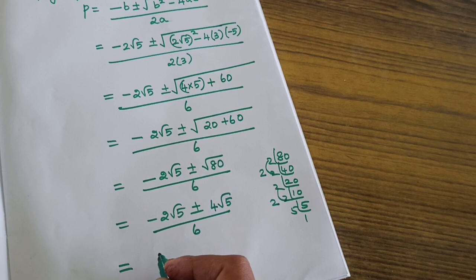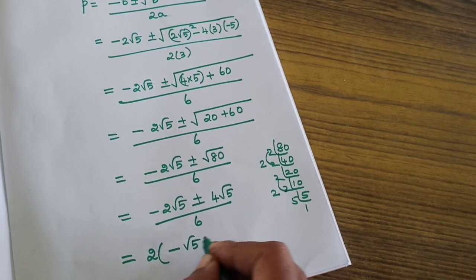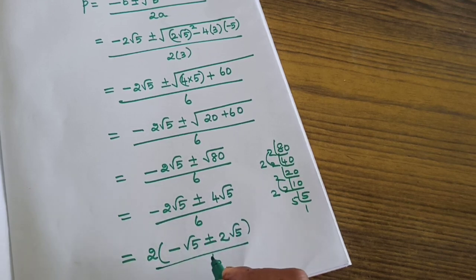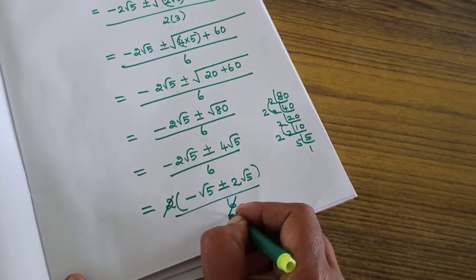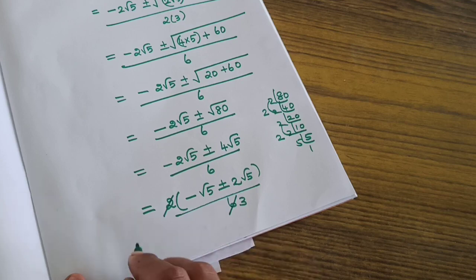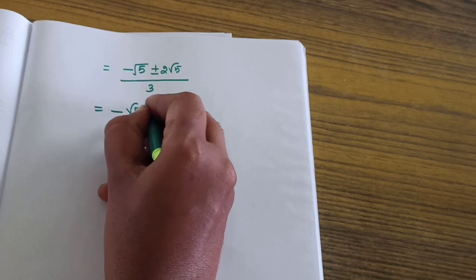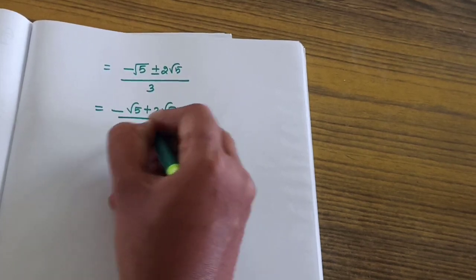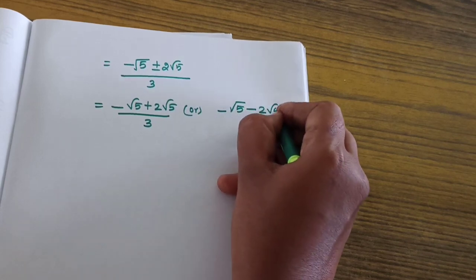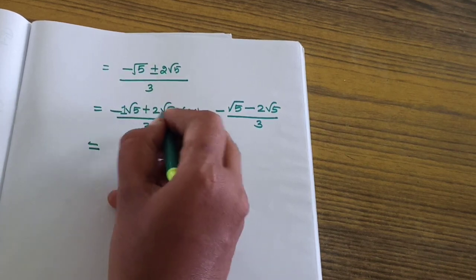Which term can we take common outside? 2 we can take common outside, no? So 2 times minus root 5 plus or minus 2 root 5, by 6. This 2 and 6 get cancelled, giving 3. Then just split this into two terms. Minus root 5 plus 2 root 5 by 3, or minus root 5 minus 2 root 5 by 3, which is equal to, here 1 root 5, here plus 2 root 5.